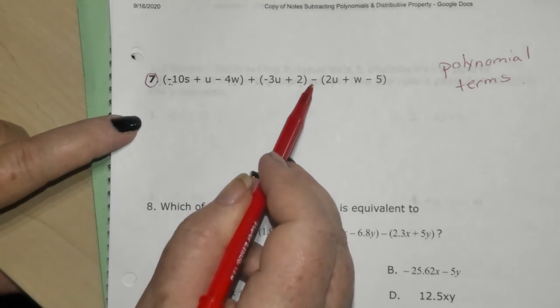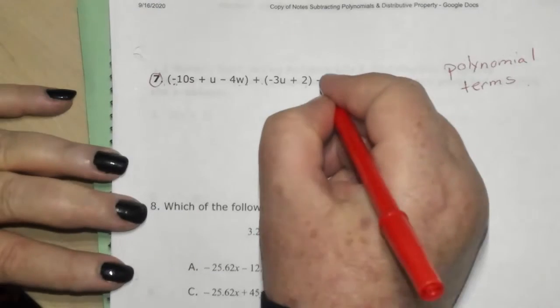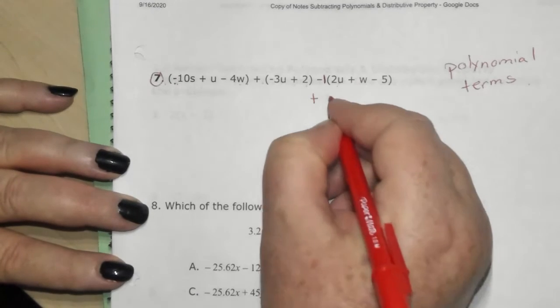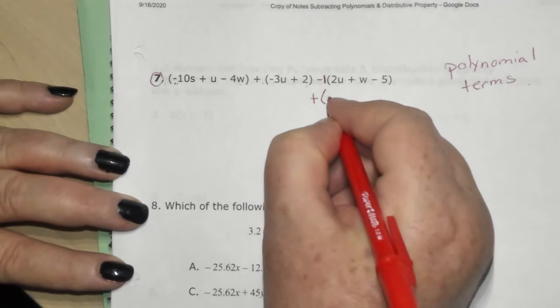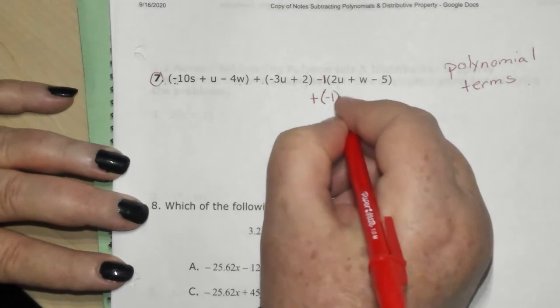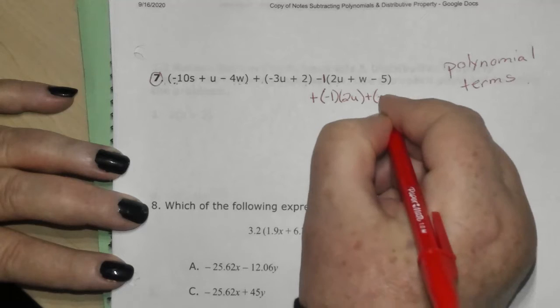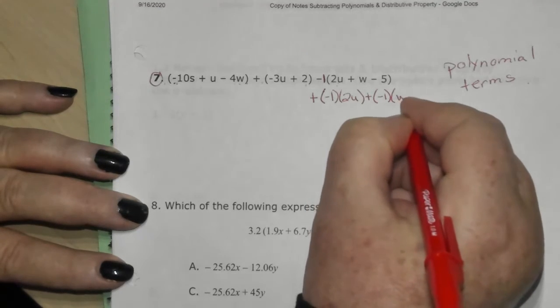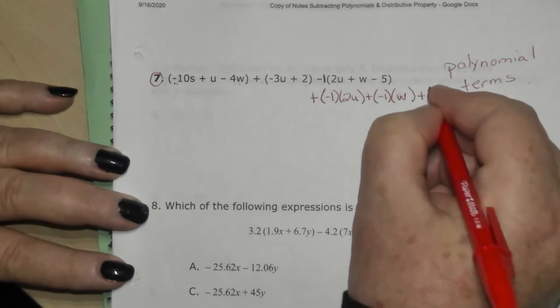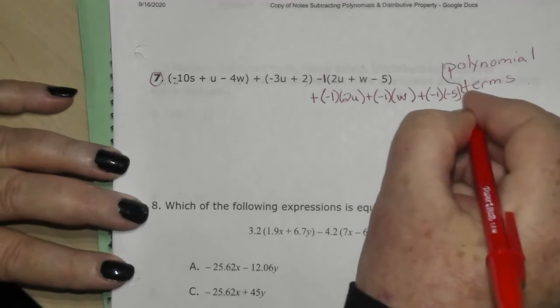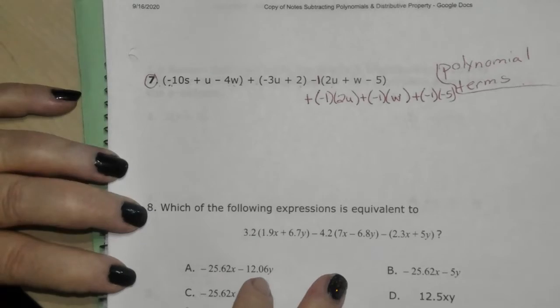There's a minus here. That is a negative 1 that needs to be distributed into this one. So it's going to be plus negative 1 times 2u, plus negative 1 times w, plus negative 1 times negative 5. Oh, I did it again. Okay, you distributed that negative 1.